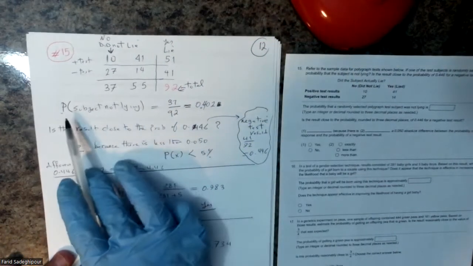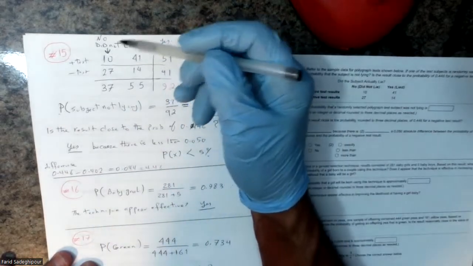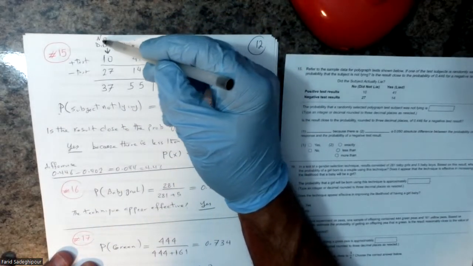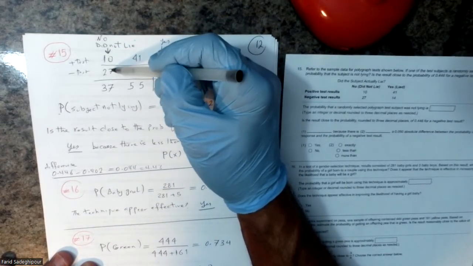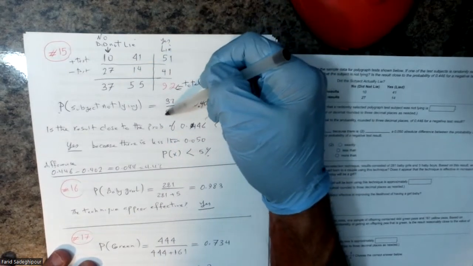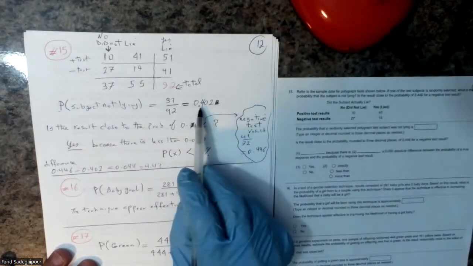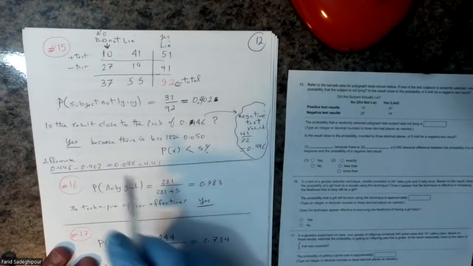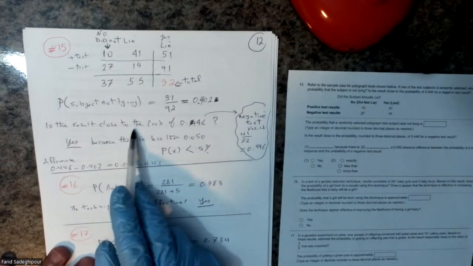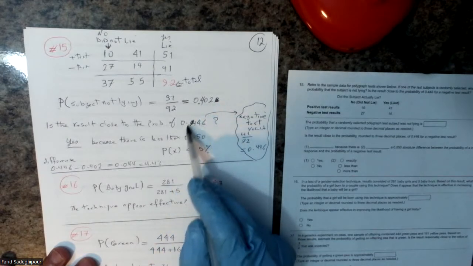Now here they're asking, what is the probability of a subject not lying? How many people did not lie? Did not lie, 10 here, 27, 37. 37 out of what? Remember, the denominator is always the total number. 37 out of 92. That would be 0.402. So they're asking, is the result close to 0.446? You see these two numbers and you compare. Yes, it's very, very close.